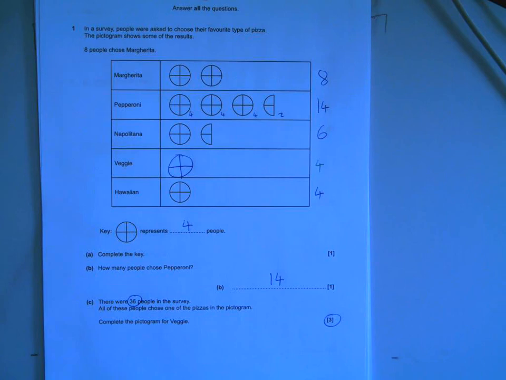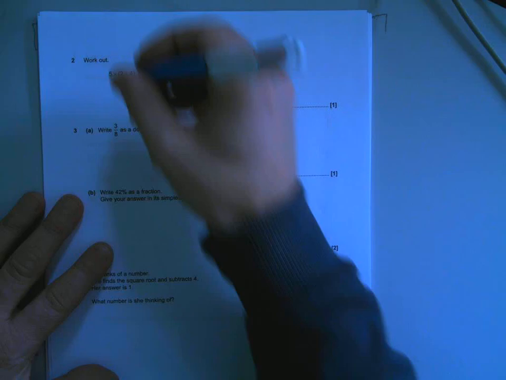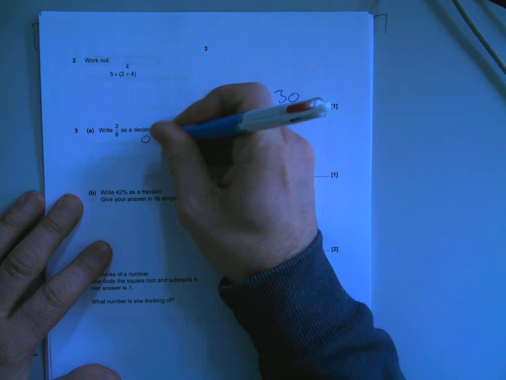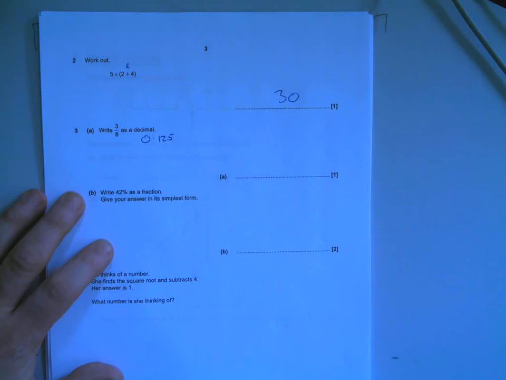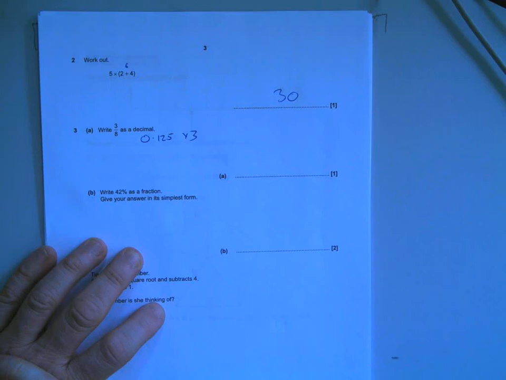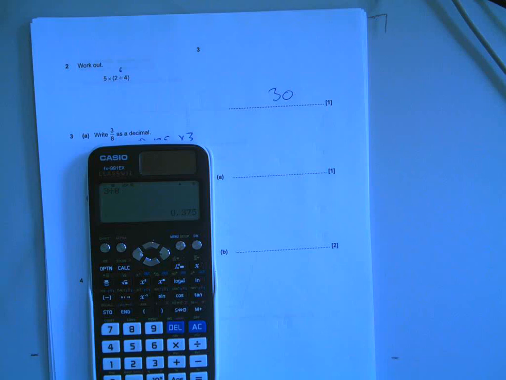Right. A little bit of number maths first. 2 plus 4 is 6, and 5 times 6 is 30. 3/8 as a decimal. 1/8 is 0.125. If you didn't know that, again, because we're on a calculator paper, actually, this is probably the non-calculator method. We just do 3 lots of those. All you simply have to do would be, and let's just check the calculator shows up okay, 3 divided by 8, 0.375.